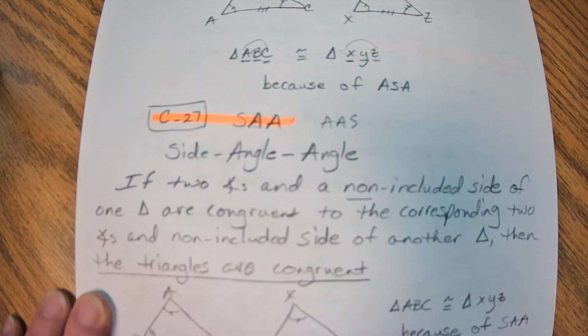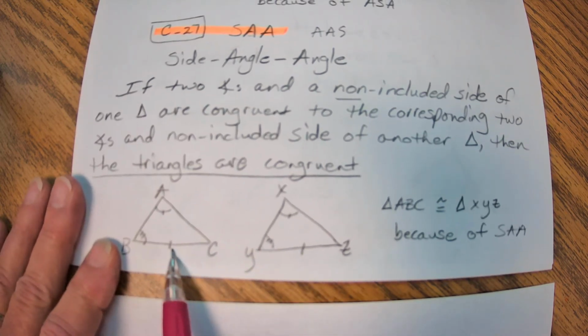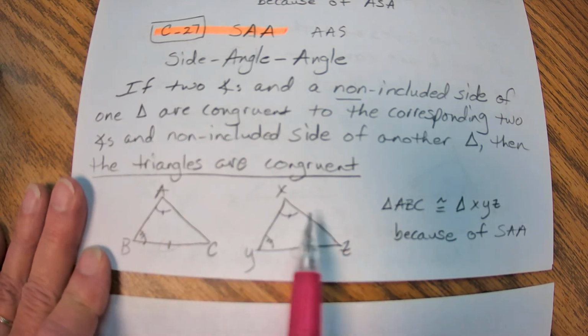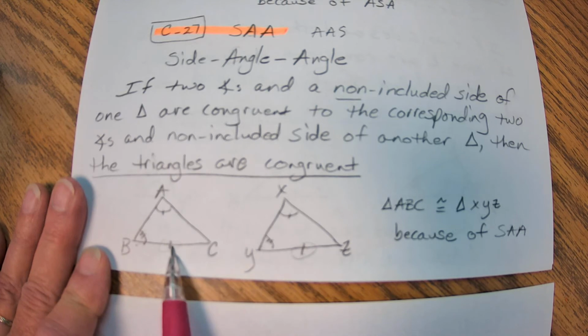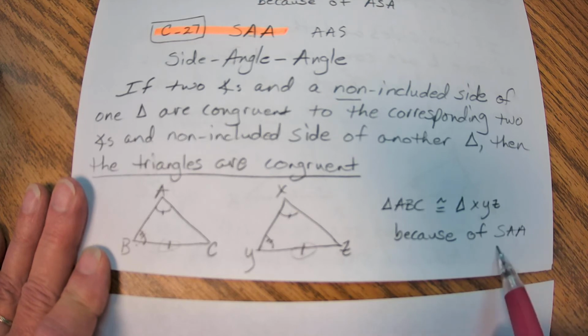These are the same thing. These two angles are congruent to these two angles, and the non-included side, this would be the included side, this is the non-included side, are also congruent. So then you have ABC is congruent to XYZ because of side angle angle.